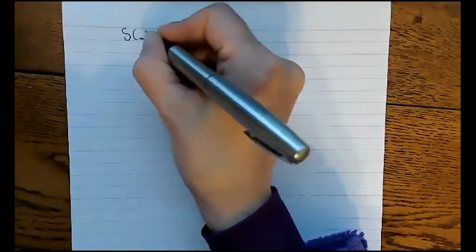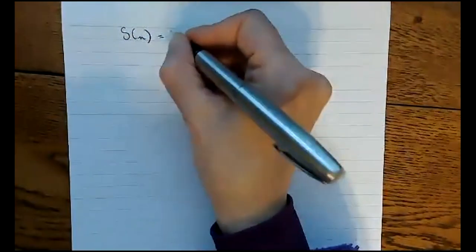So this is what we worked out before. So I'm going to write the whole thing out. So S, which is of course a function of little n, the number of defects, is Boltzmann's constant k. Then remember, this is the thing that we worked out from Stirling's formula.